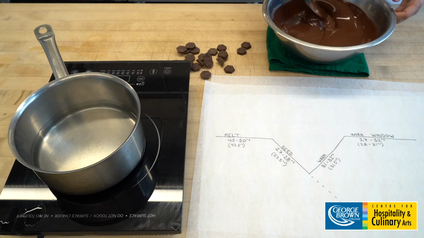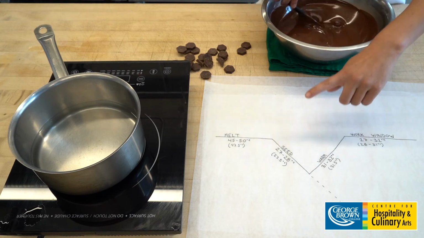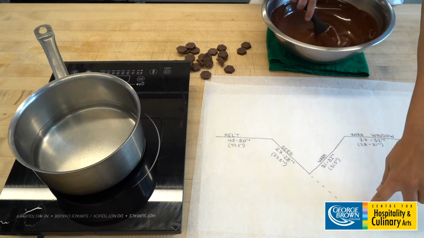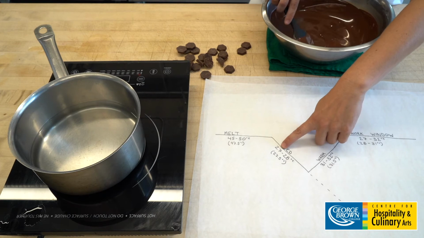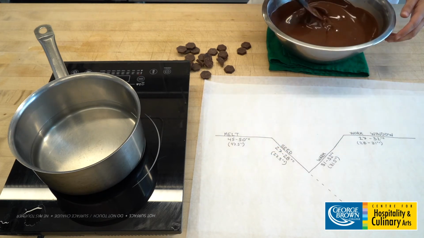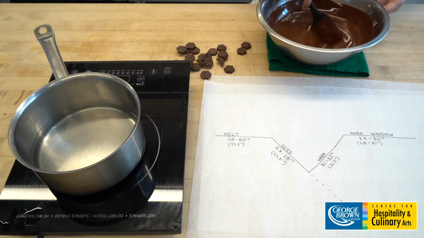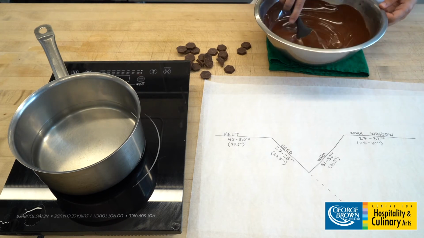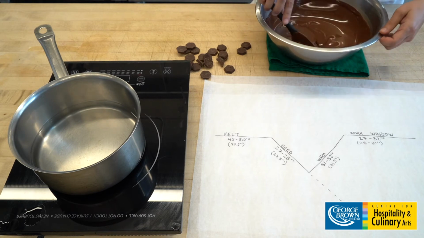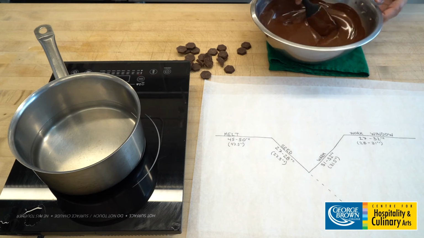Now, if after I reach 27 degrees Celsius I don't agitate it, it'll turn right into solid chocolate. So it is in temper at 27.5 degrees, but it is also at its lowest temperature in the temper window. So I need to warm it up to dissolve some of the crystals to get fluidity.